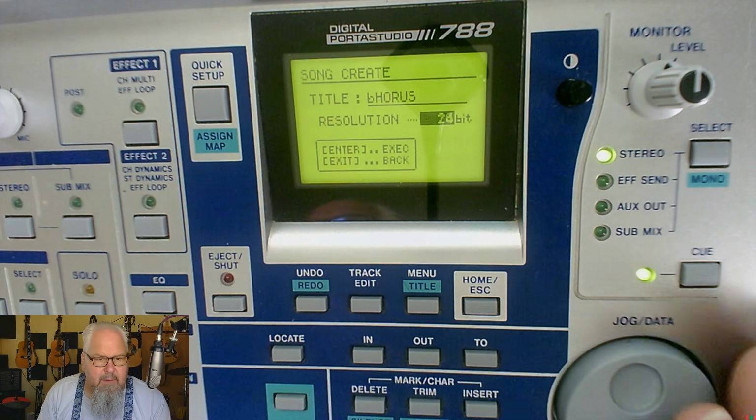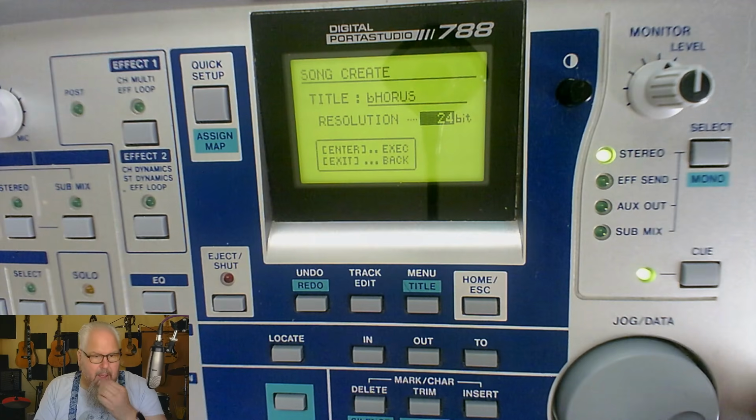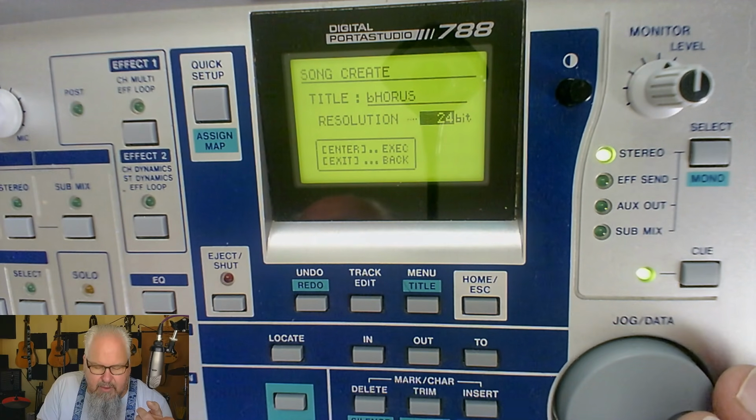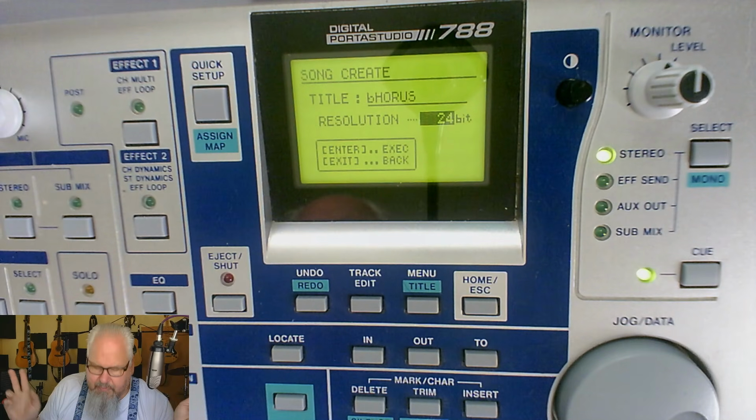You can change what kind of bit you want. Same thing, use your jog. So you got 24 and 16. Those are your two options in that case. Now on this thing, it's 44.1. So it's CD level is what you call that. That's how fast it is. It doesn't go 48. It's 44.1 or 44.1, depending on how you want to look at it.